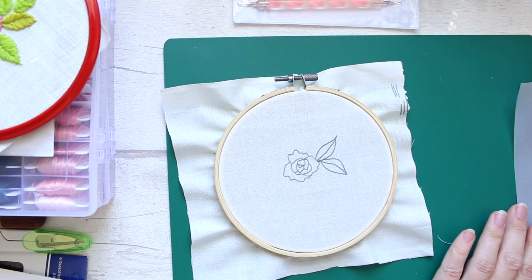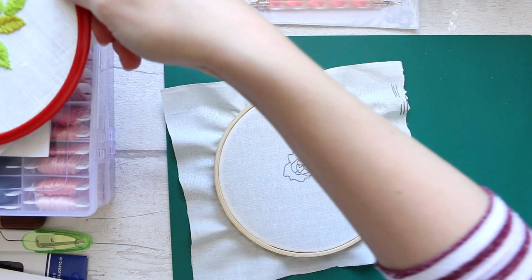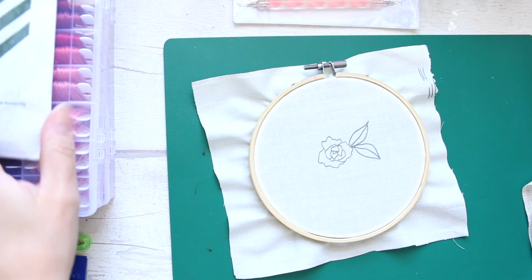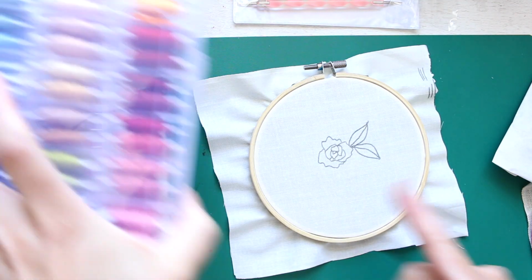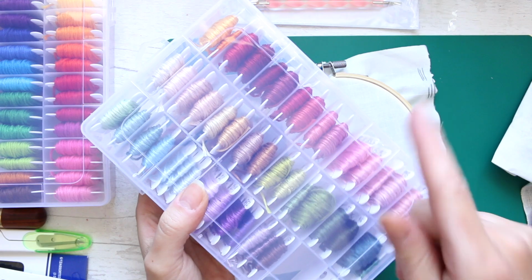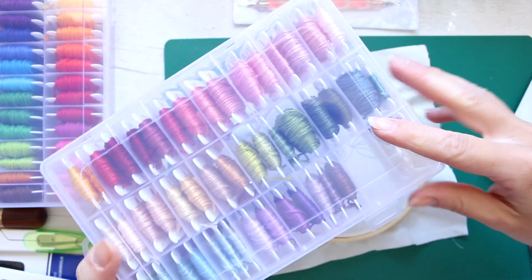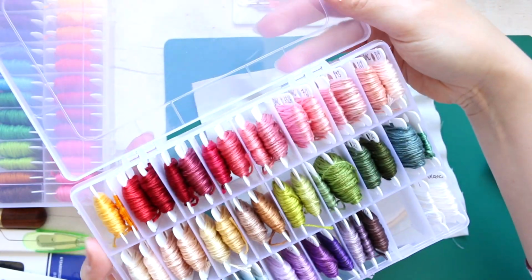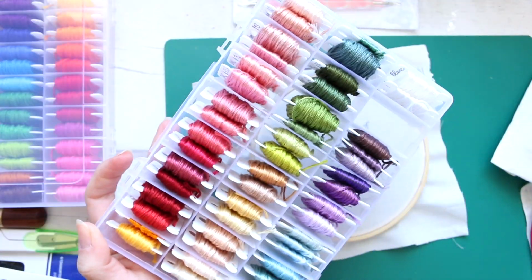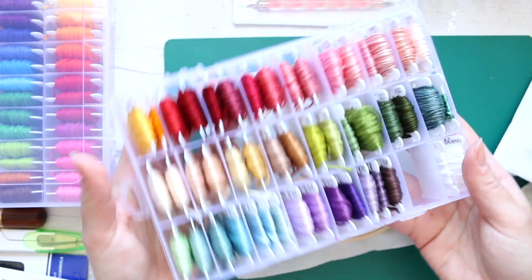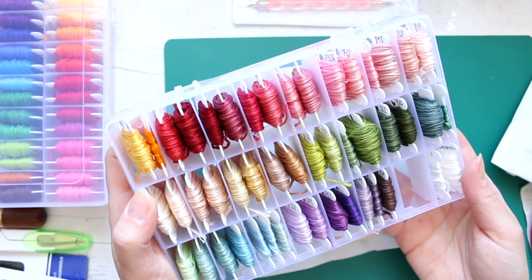Next thing, let's talk about the threads. So I highly advise you go and watch my embroidery haul, which I will link up here for you, where I mention these boxes. I'll link them down below again. They make your life so much more pleasant in terms of embroidery life because you can have everything organized and see exactly what colors you have and how much of it you have.